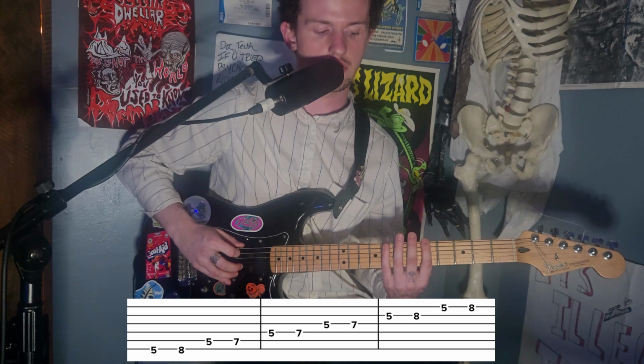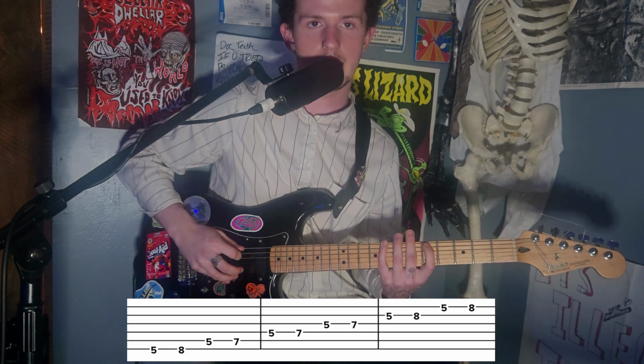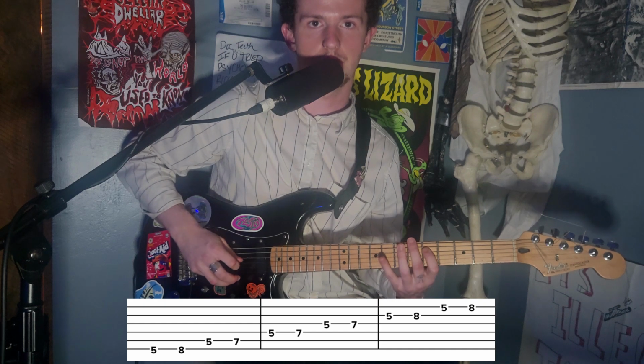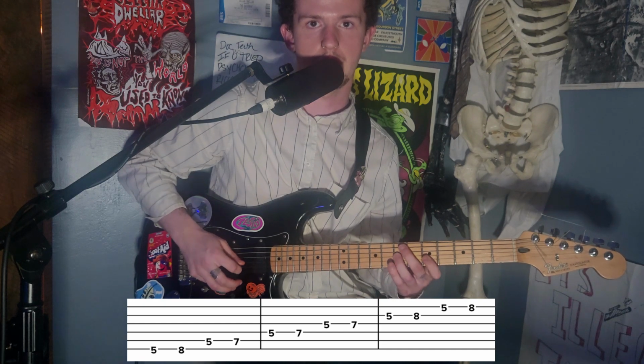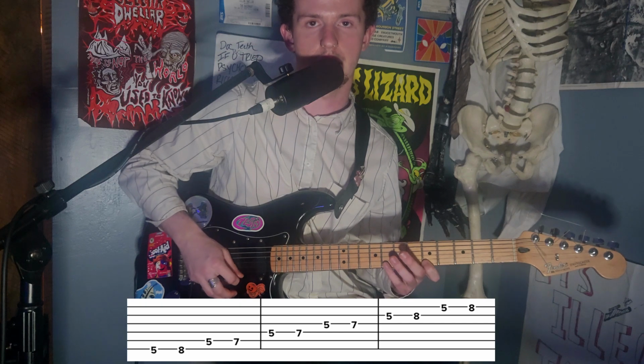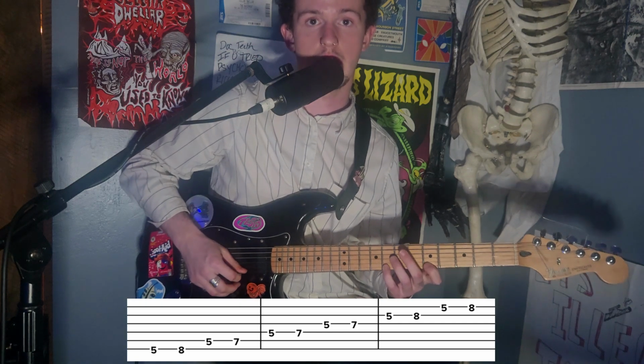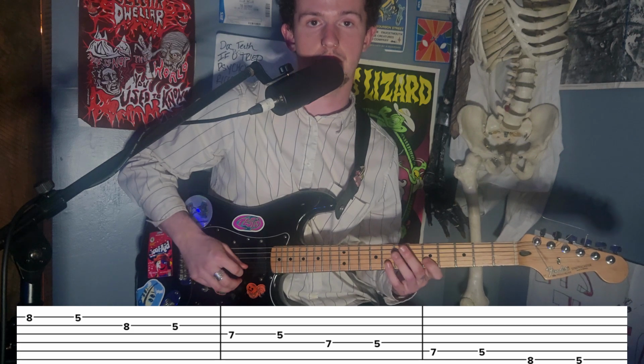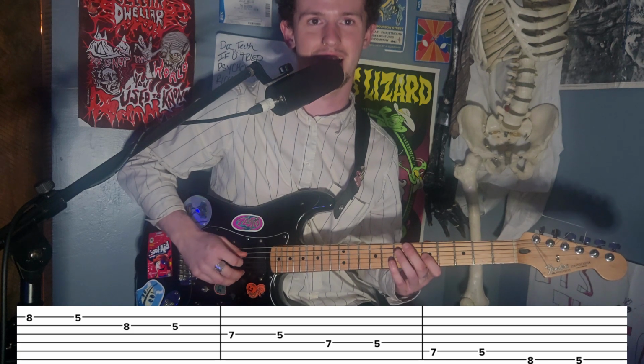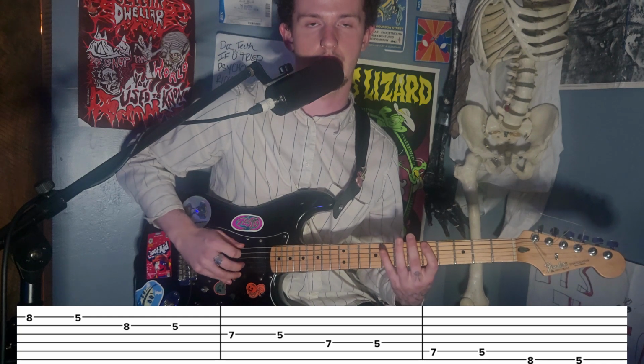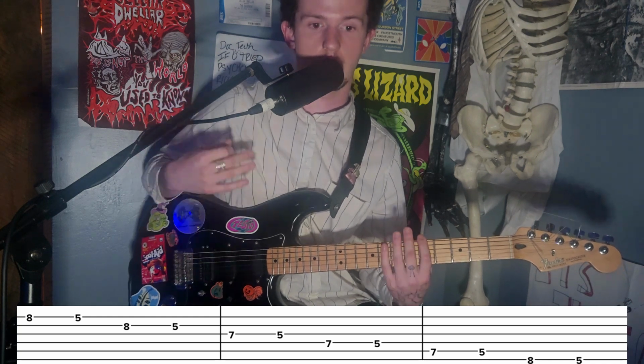It's going to go on the E string, 5, 8, and then 5, 7, 5, 7, 5, 7, 5, 8, 5, 8. If we were to go backwards, 8, 5, 8, 5, 7, 5, 7, 5, 7, 5, 8, 5. Now that is the pentatonic scale in the key of A minor.